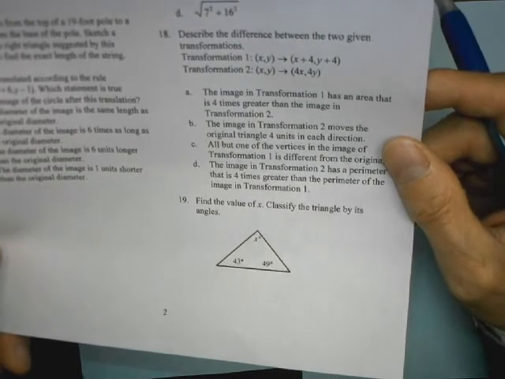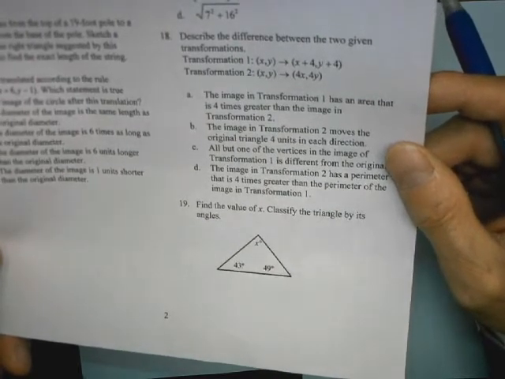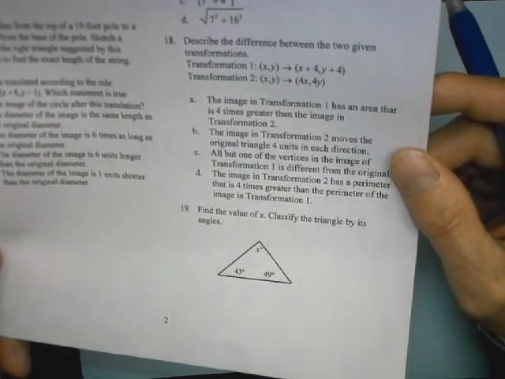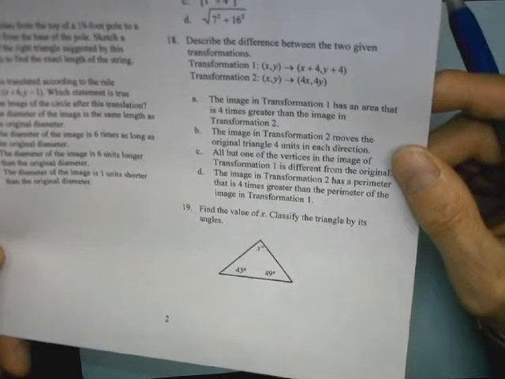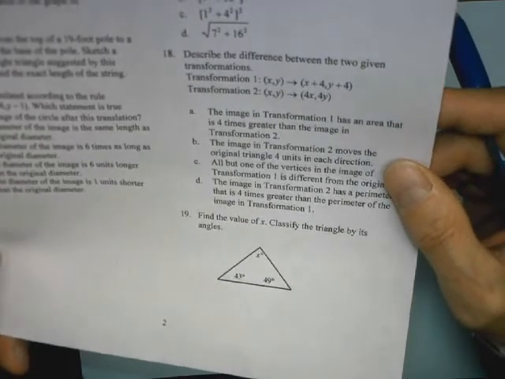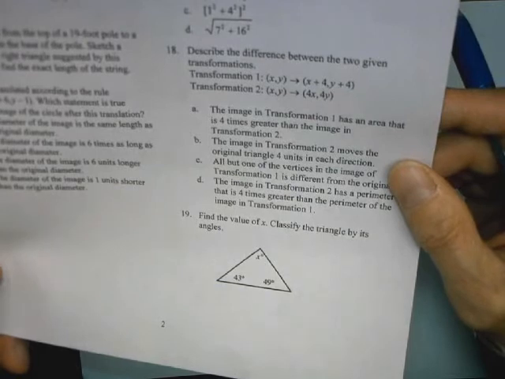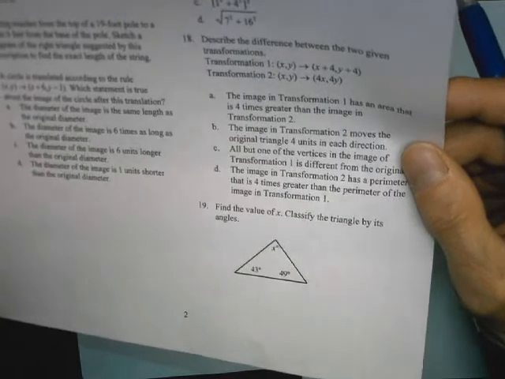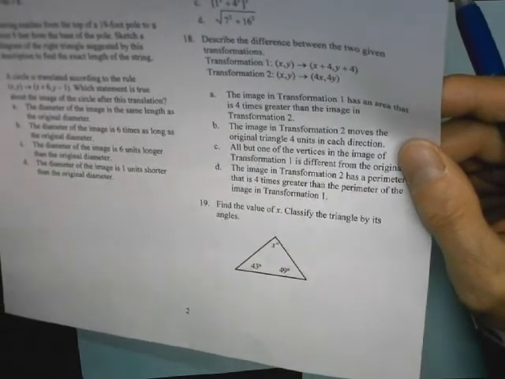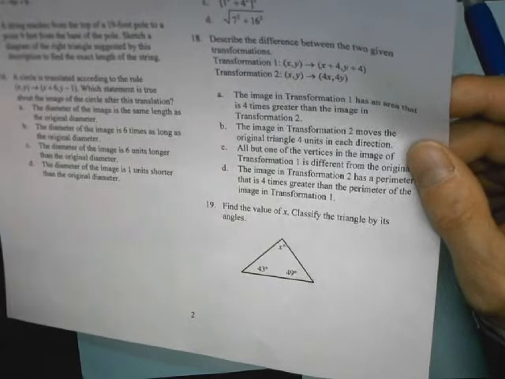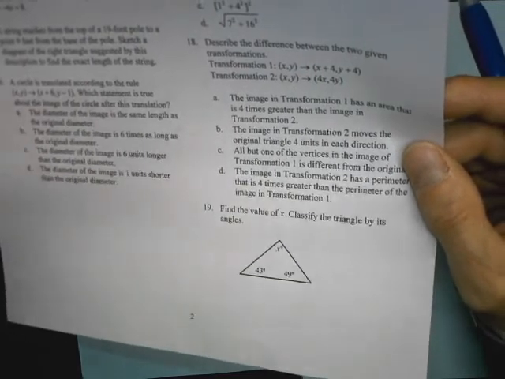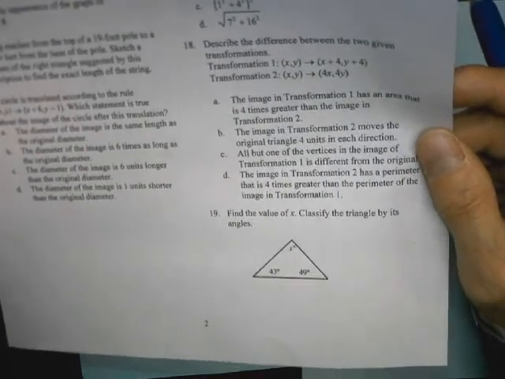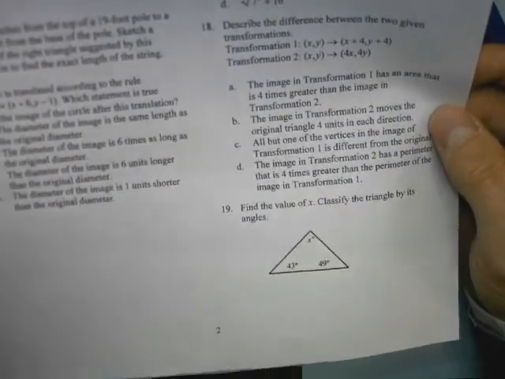B says this: the image in transformation 2 moves the original triangle 4 units in each direction. Okay. Well, no, our center of dilation is the origin. So it won't go exactly 4 units in each direction. The only way that's even possible is if it was like a rectangle and the center of the image was perfectly centered right on the origin, but don't pick B, okay? Because we're talking about a triangle.